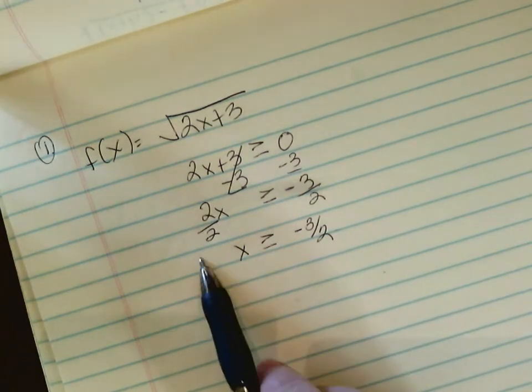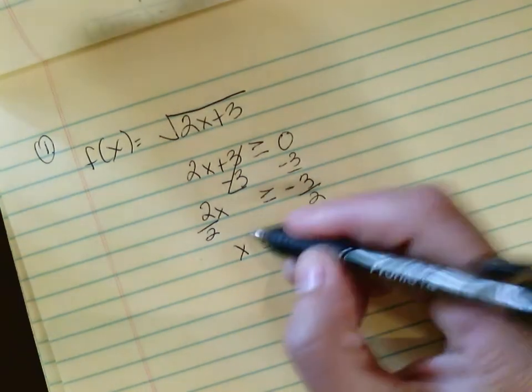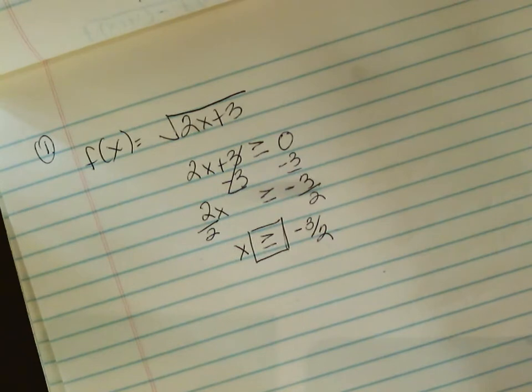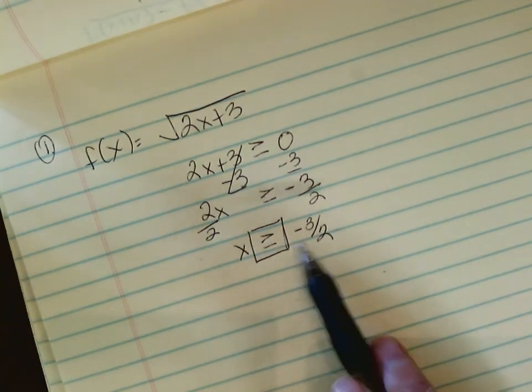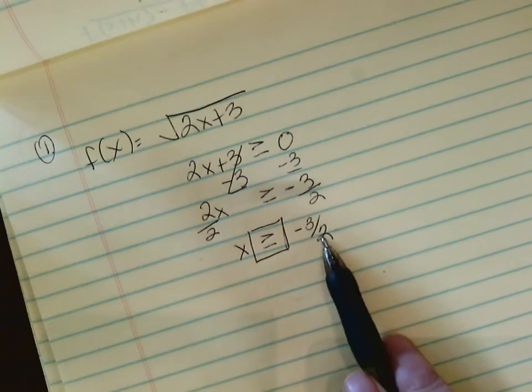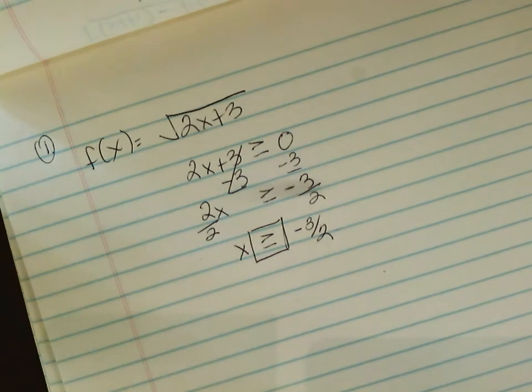And this will be a multiple choice question. They're all going to have the negative 3 over 2 as the solution, so you need to make sure that you're looking for that correct symbol. x needs to be greater than or equal to this number right here, because that's what's going to make what's underneath here end up positive.